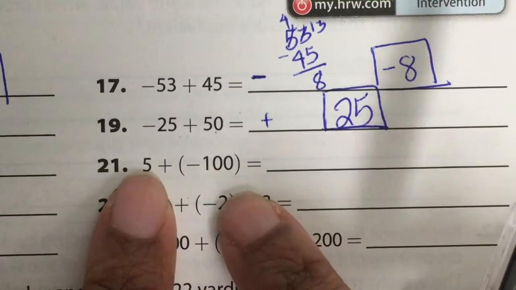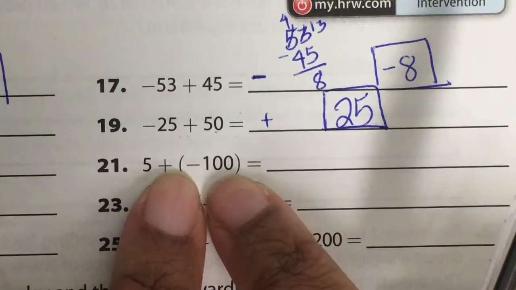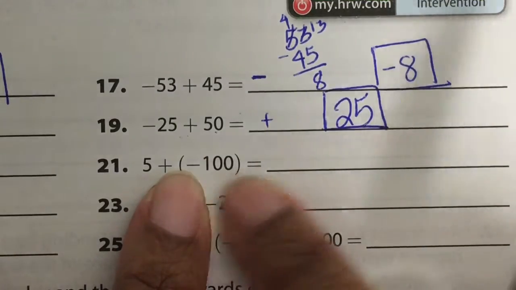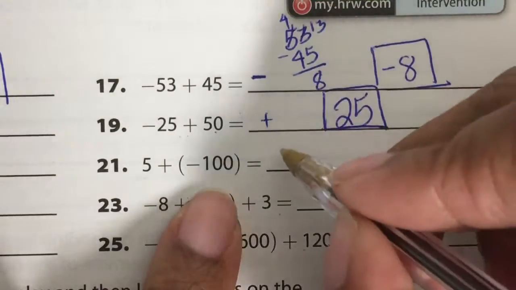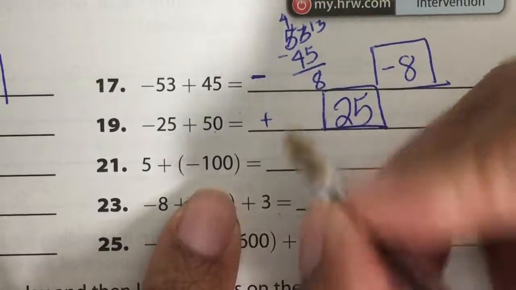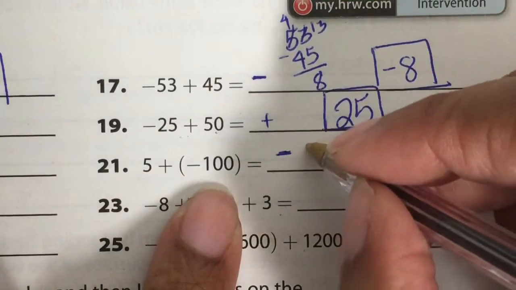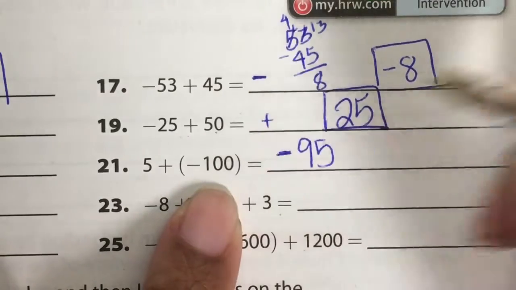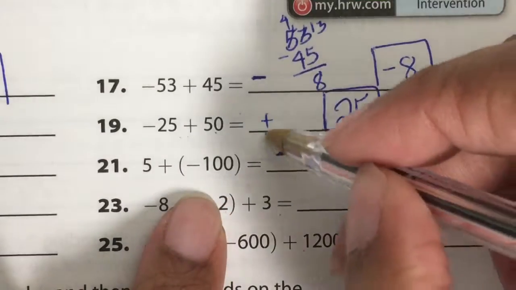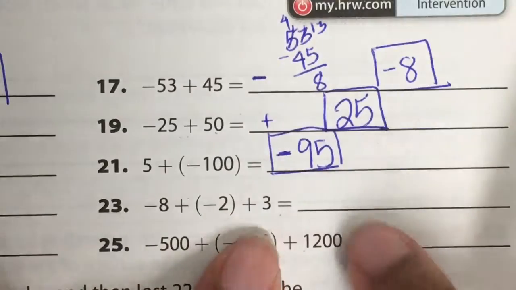21, 5 and negative 100. 100 negatives, we'll have more of those. When we match up those zero pairs, it's going to take away 5 of those negatives and leave me with 95 negative counters, or 95 red counters.